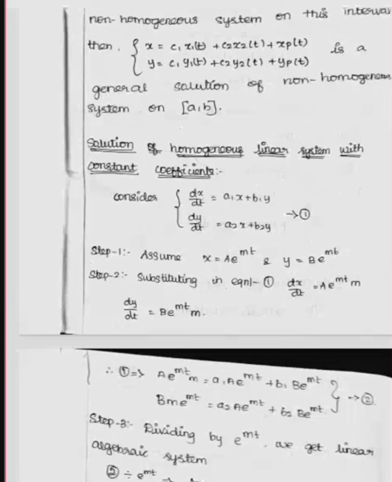So step 1 is what? First of all, you have to assume that x equals A into e to the power mt and y equals B into e to the power mt. Substituting these x and y values in equation number 1, you have to differentiate x with respect to t.